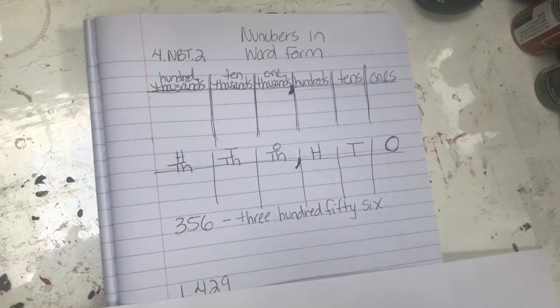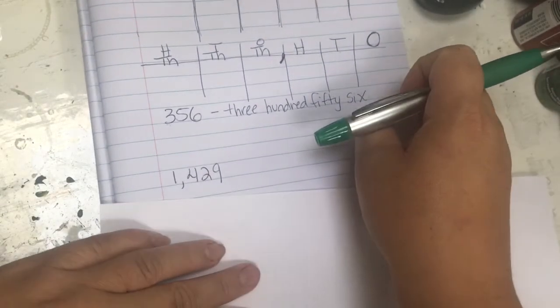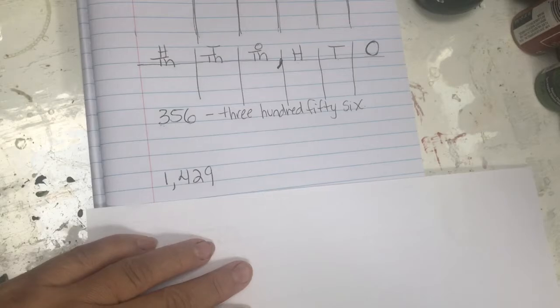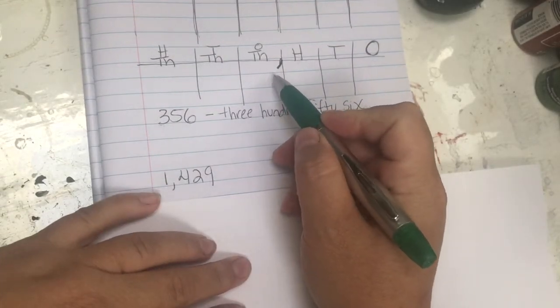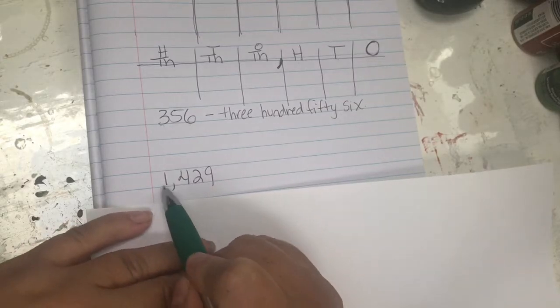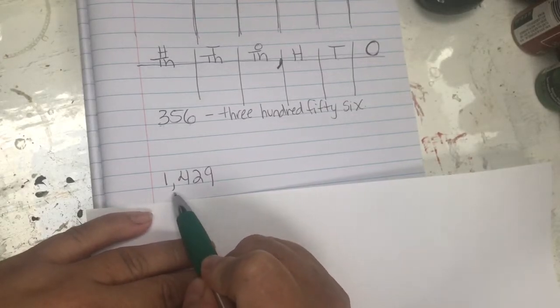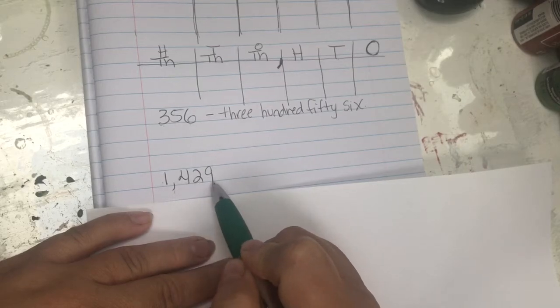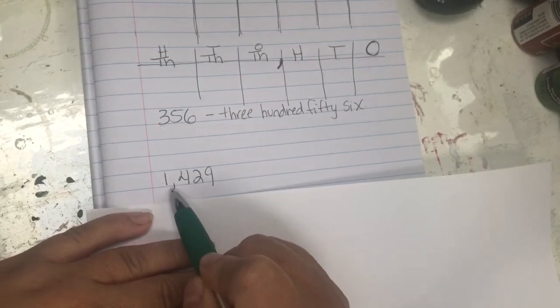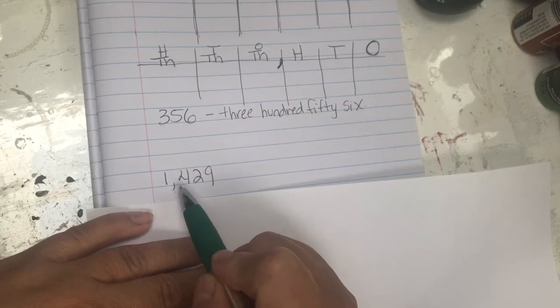Okay, the next number that we're going to do is 1,429. Okay, the 1 is in the thousands place. So you can see when I'm reading this, when I get to the comma, I say the word thousand, 1,429. There is no word "and." You don't say 1,000 and 429.